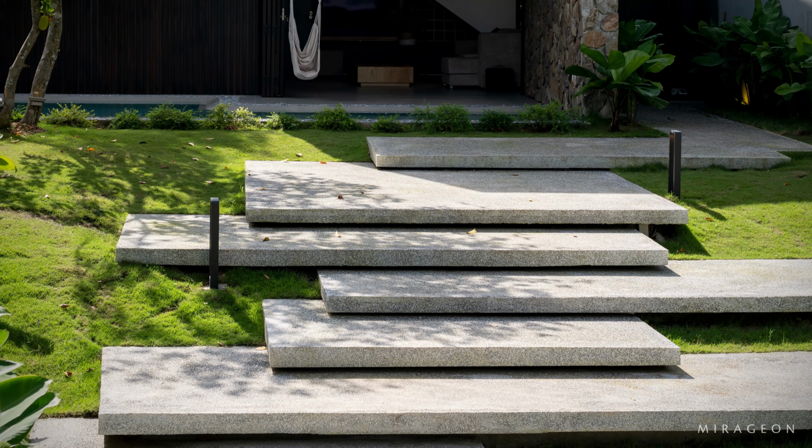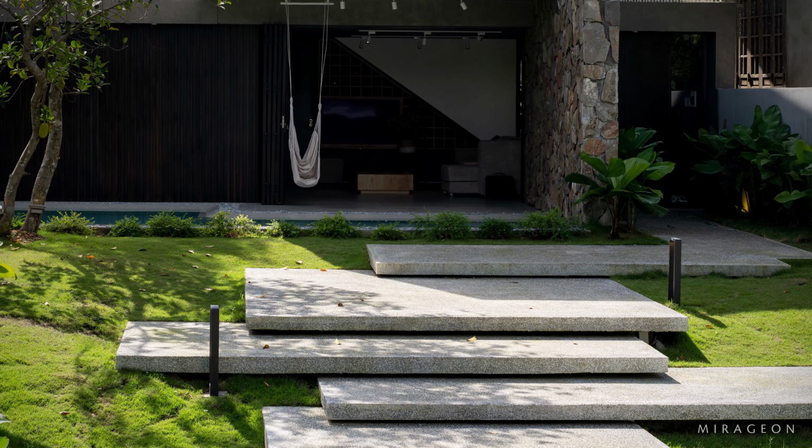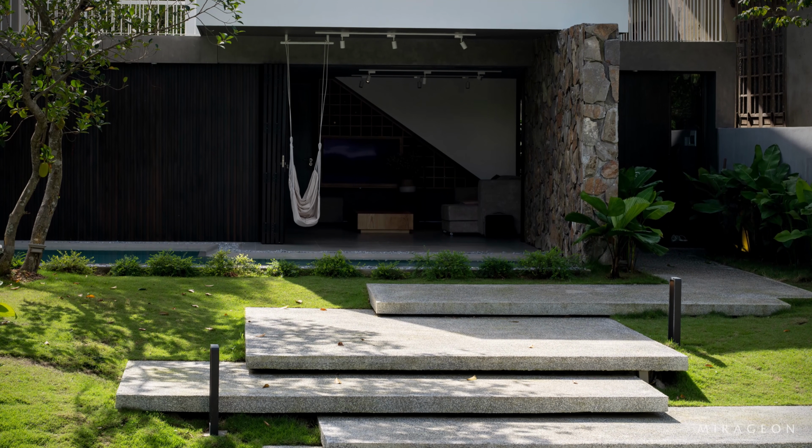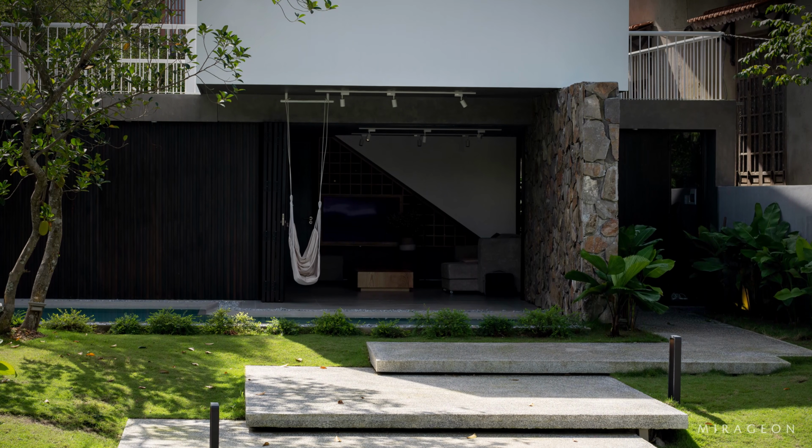Just a 10-minute drive from the city center, the owner has a quite large piece of land and wants to build a house different from the traditional ones in the neighborhood, where they can truly relax after a busy working day.